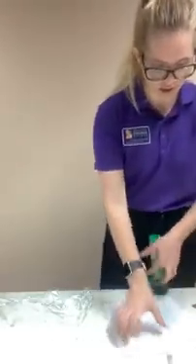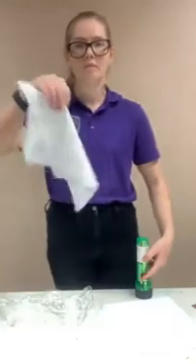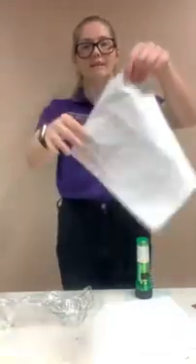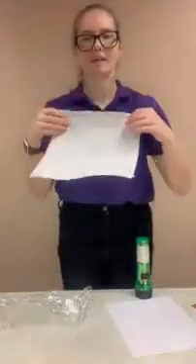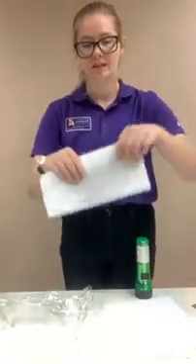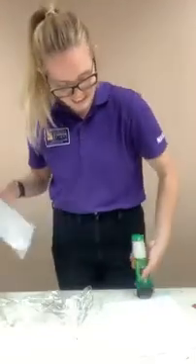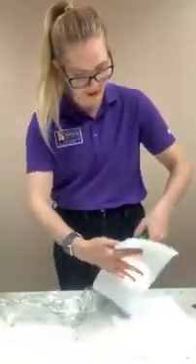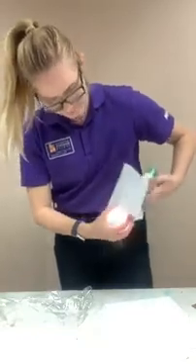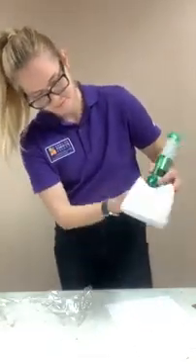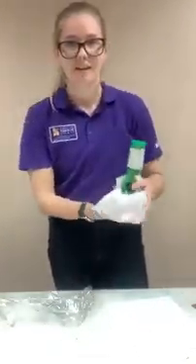Let's do another one. Let's try this paper towel. Is my paper towel going to be transparent, translucent, or opaque? Let's grab our light source and find out. Okay.